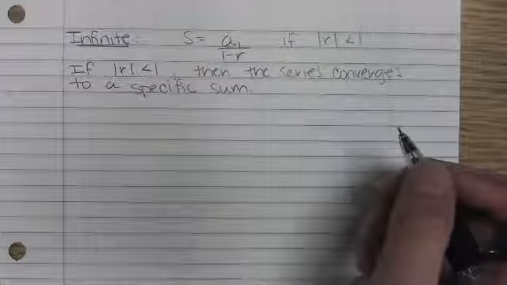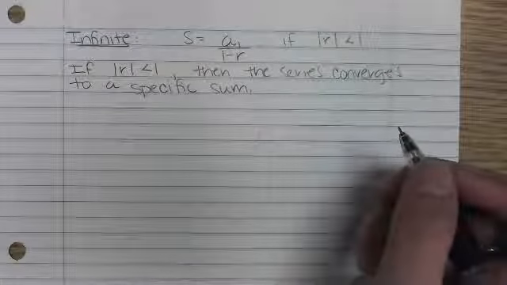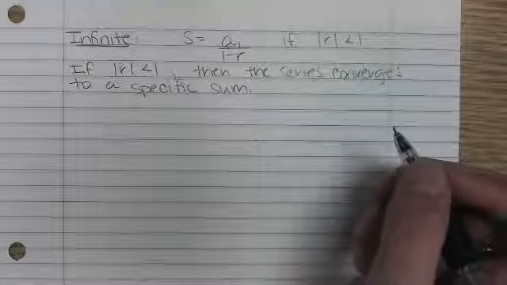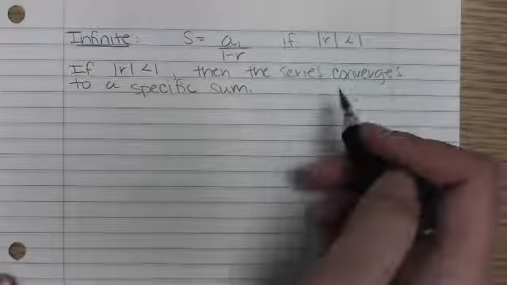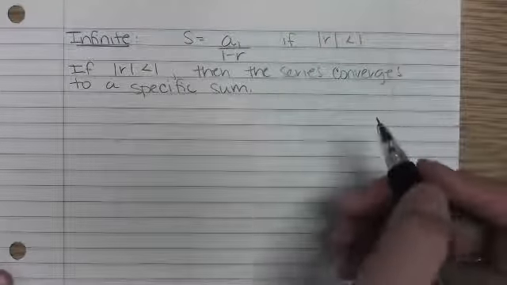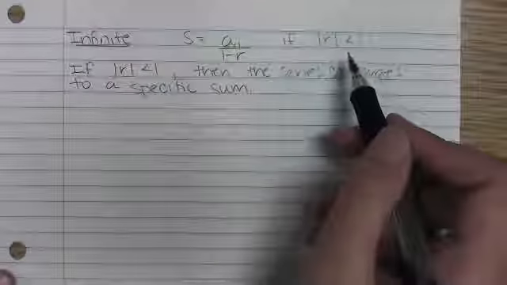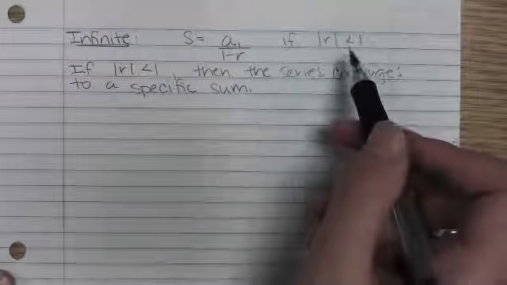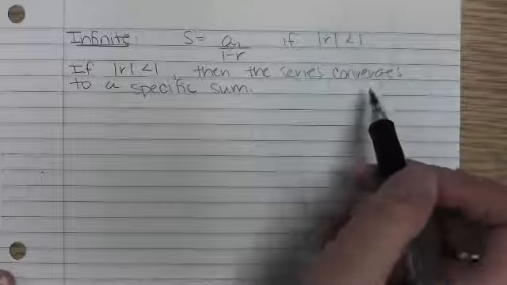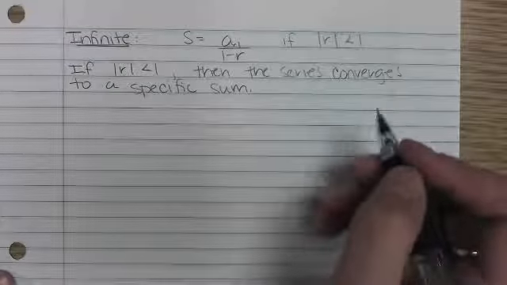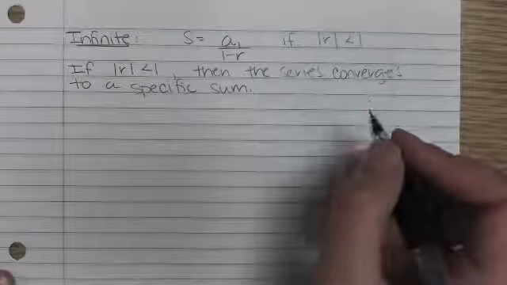It's kind of like the idea of a limit. It will never exactly get there, but it will get very close. So converges to a specific sum. If you're looking at a series and the r value is less than 1, then you can say, yep, it's going to converge, and there's going to be some specific value for the sum that we'll be able to find.